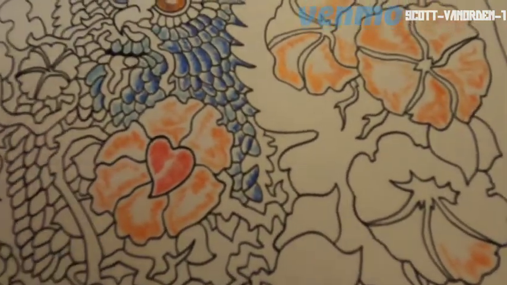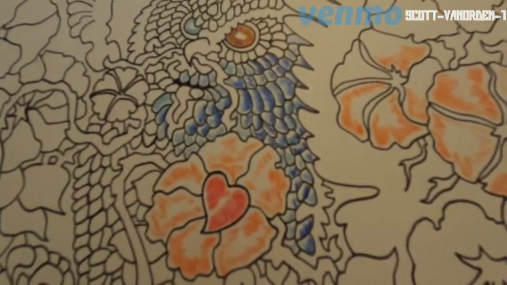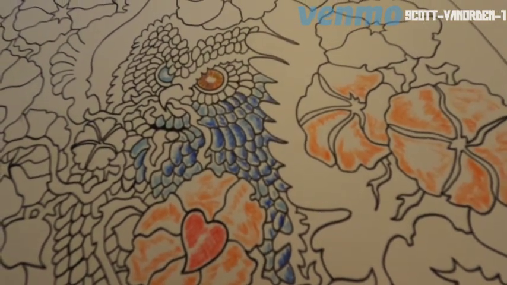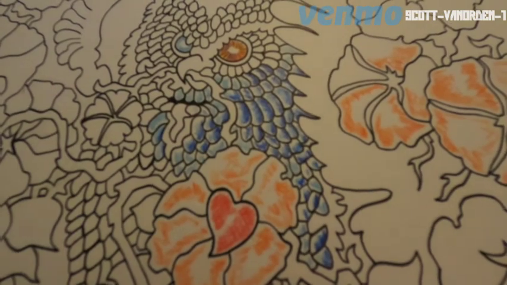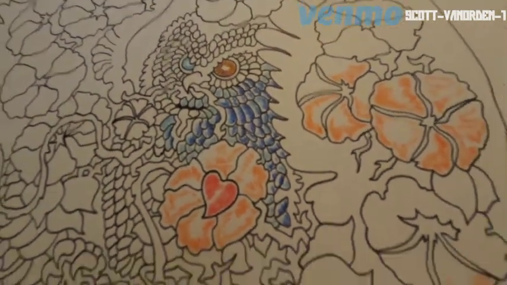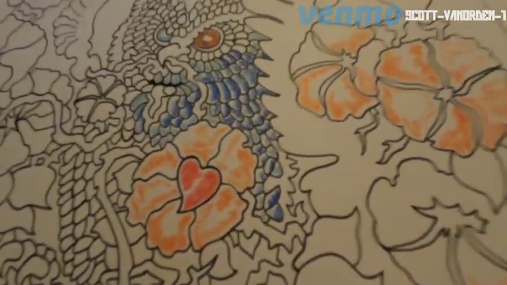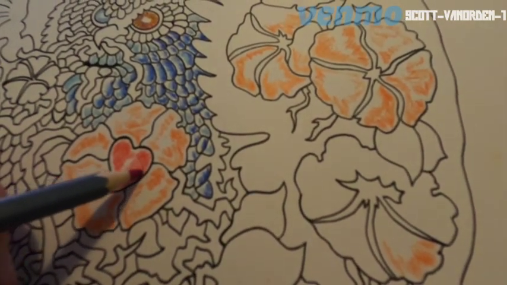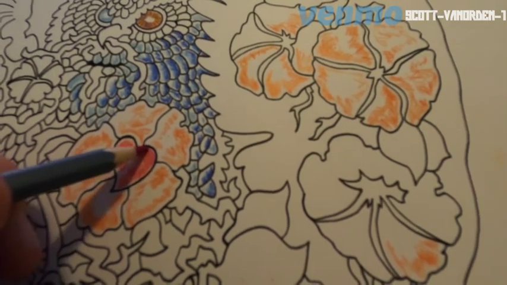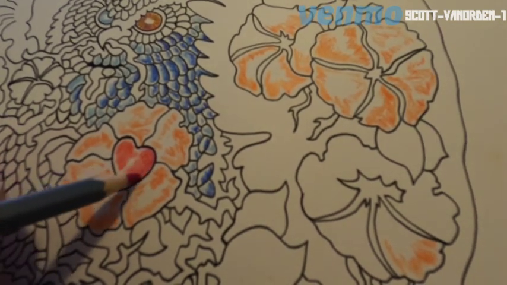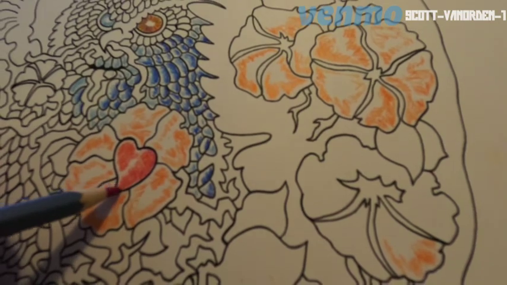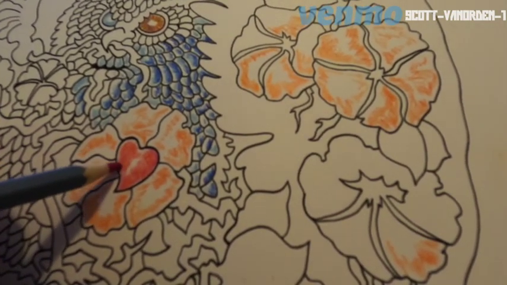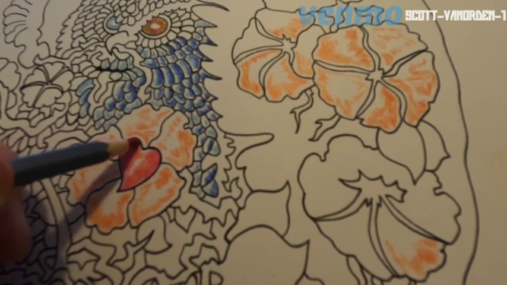Alright, so on the heart, I laid in the red. What else do I have? Ooh, I actually have in my arsenal of Faber-Castell watercolor pencils, I've got a violet. We're going to lay some violet in here. And we're going to edge the whole thing in violet.